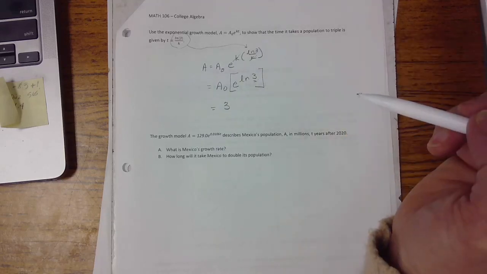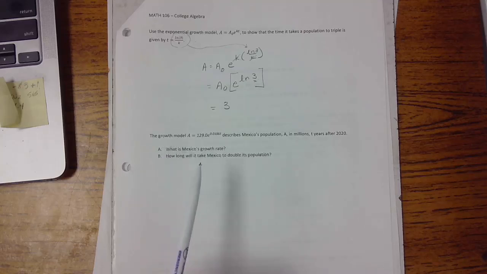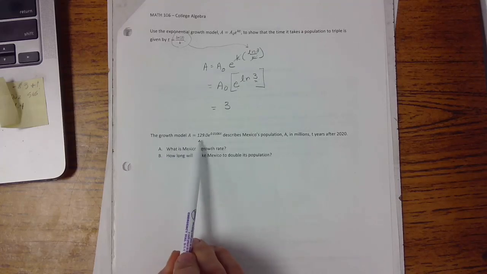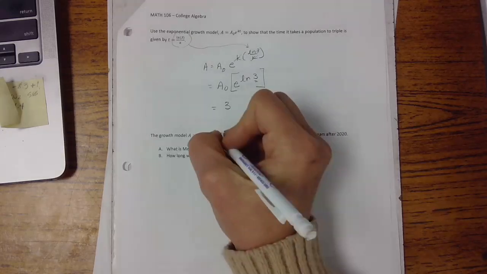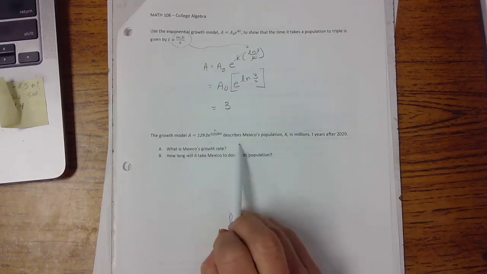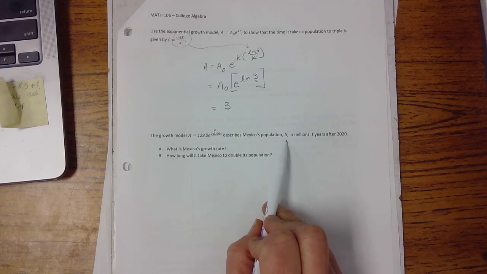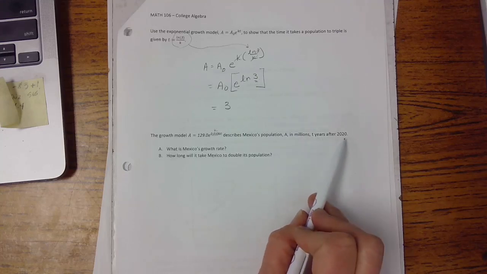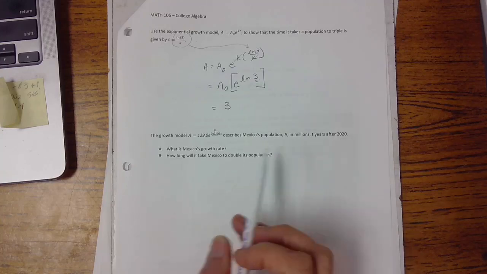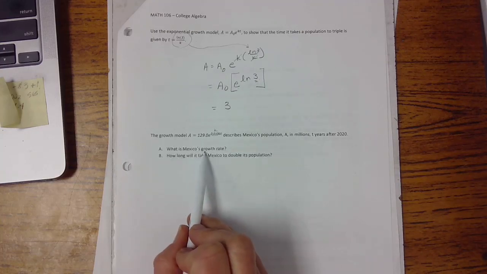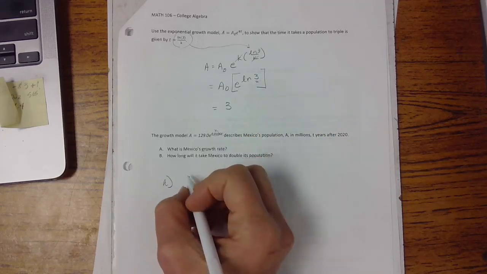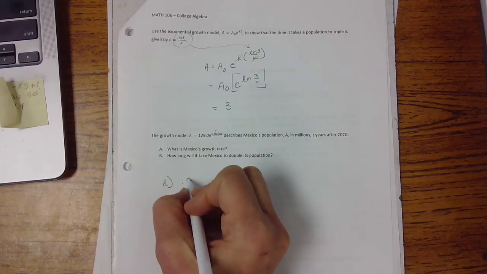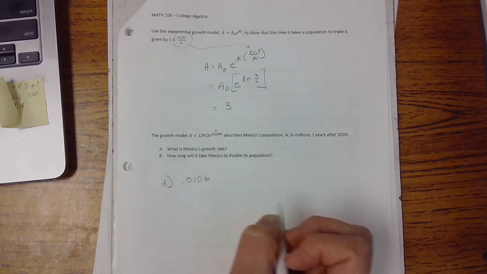So the next problem says the growth model is listed here. In other words, you have a value of k already given in your formula, which describes Mexico's population A in millions, t years after 2020. It asks what is the growth rate? The growth rate is going to be the value of k, so it's 0.0106. And how long will it take to double its population?